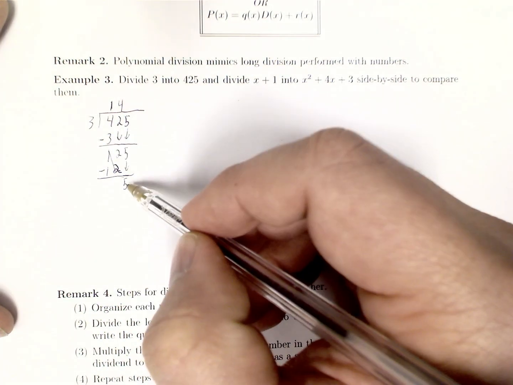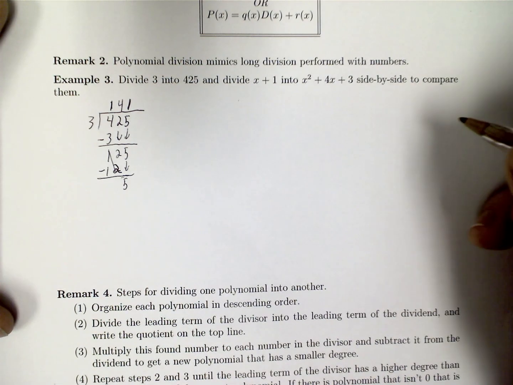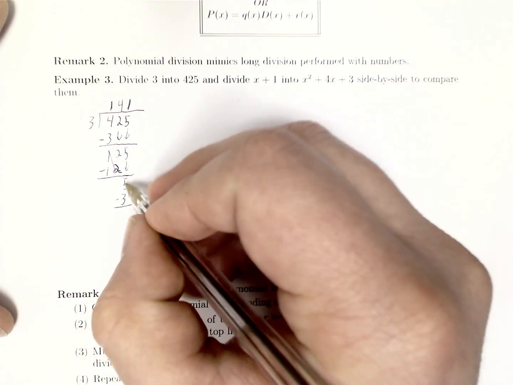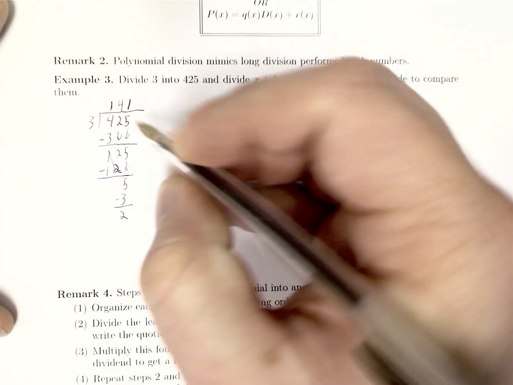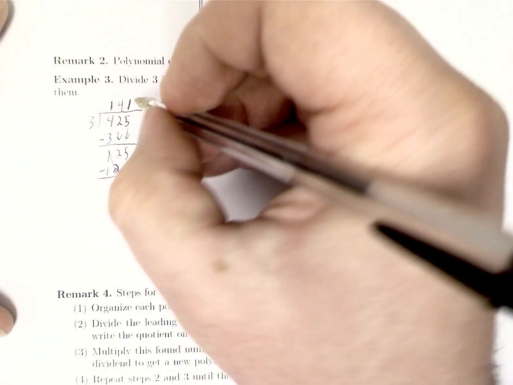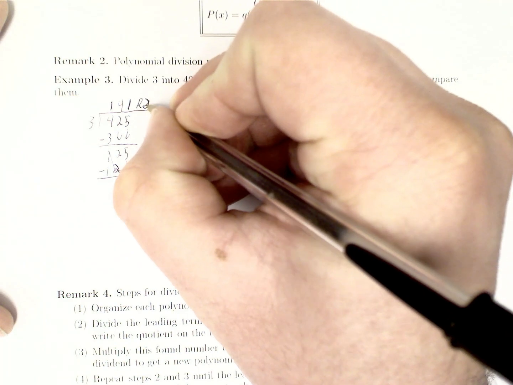How many whole times does 3 go into 5? 1 time. Multiply, 1 times 3 is 3. Subtract, 5 minus 3 is 2. Now does 3 go into 2? It does not. So what we say, sort of classically, is that we have a remainder of 2.